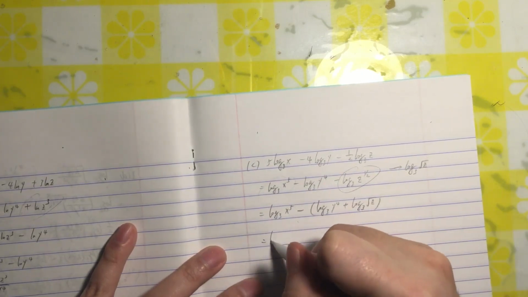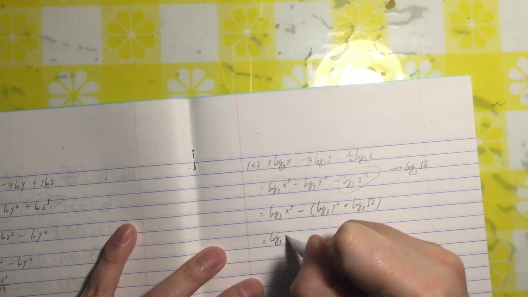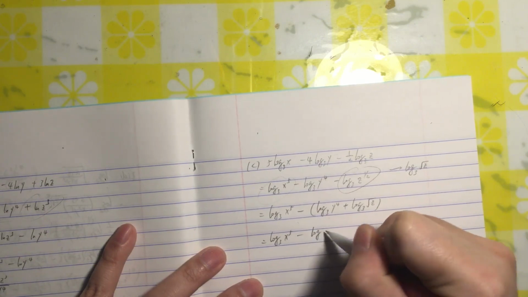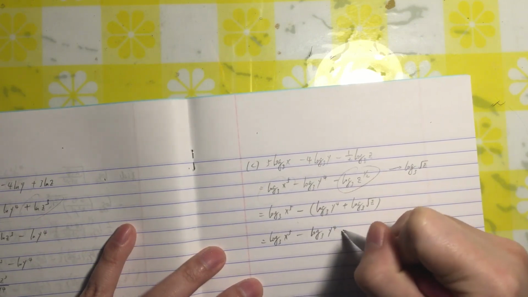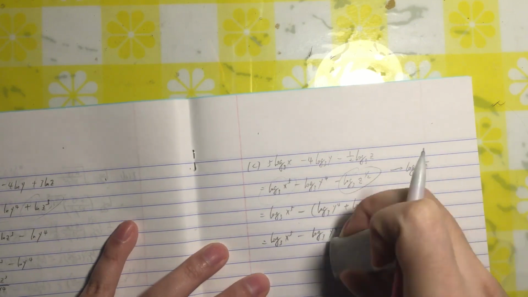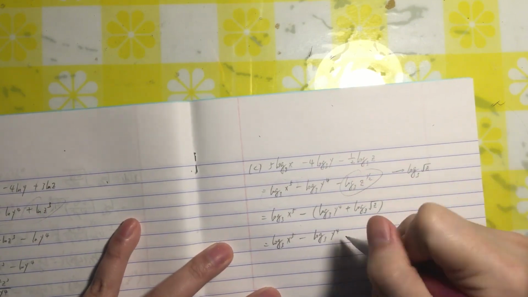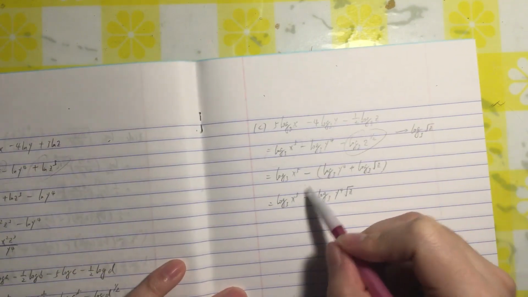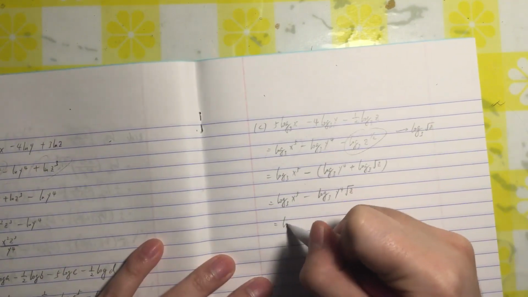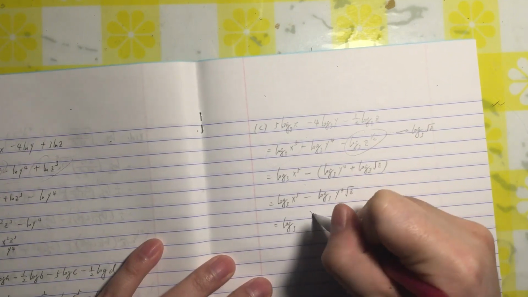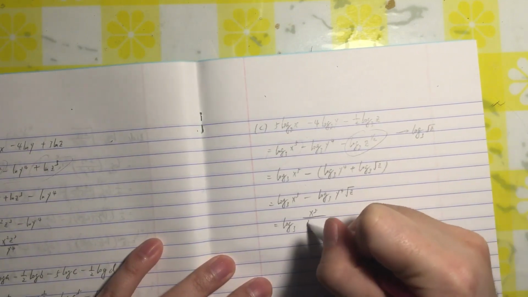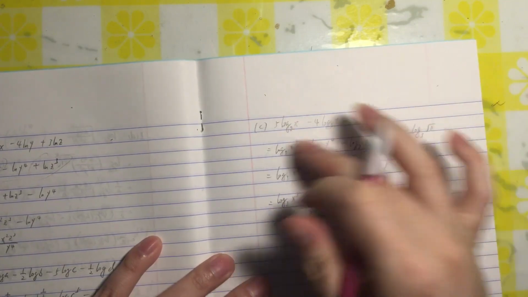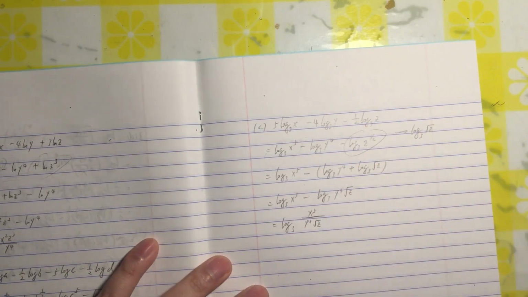Next, in the parentheses, convert addition to multiplication. I get log base 3 of y to the power of 4 times square root of z. Next, convert subtraction to division. I get log base 3 of x to the power of 5 over y to the power of 4 times square root of z. That's how I combine this expression into a single logarithm.